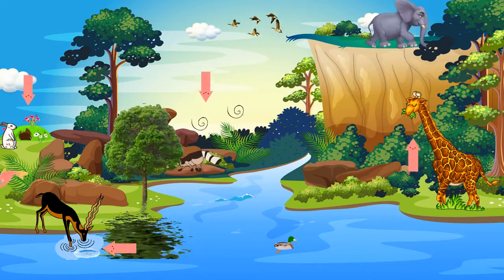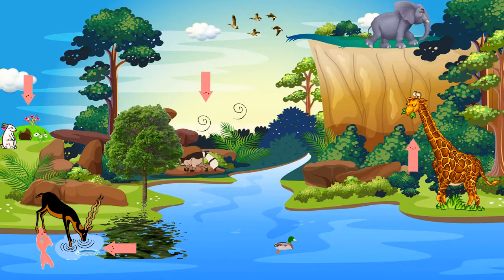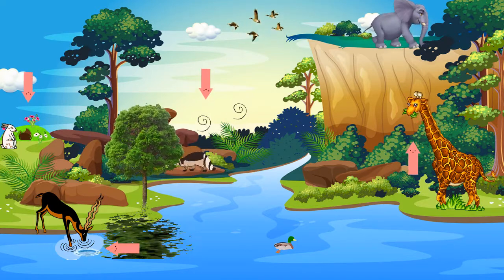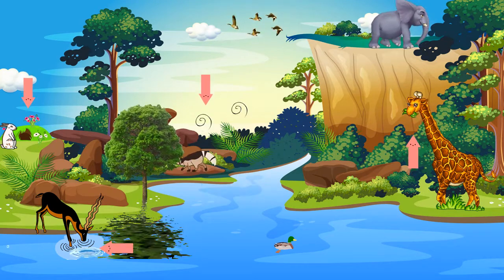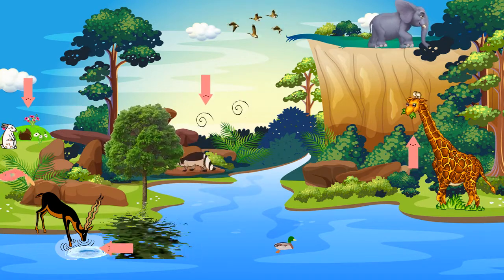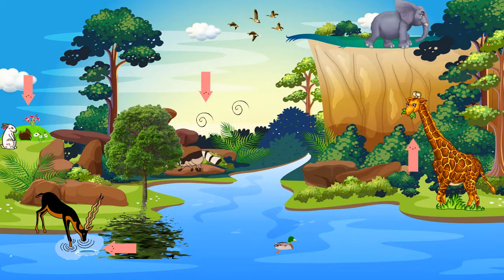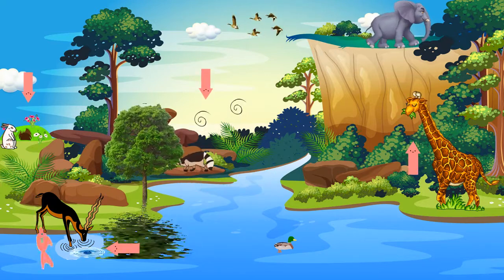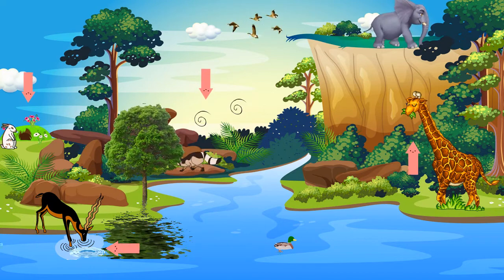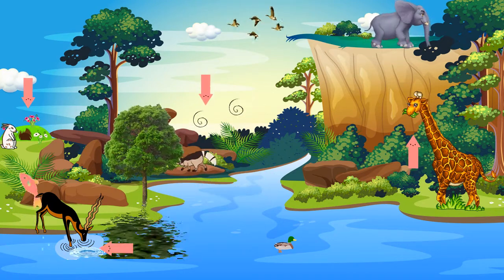Well done! These animals live in a forest. A forest is their habitat. A forest is a place with many trees. And the animals and the plants that we see in this picture right here get what they need in this forest.